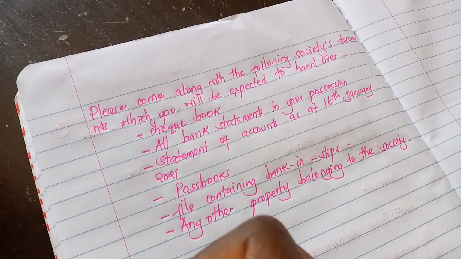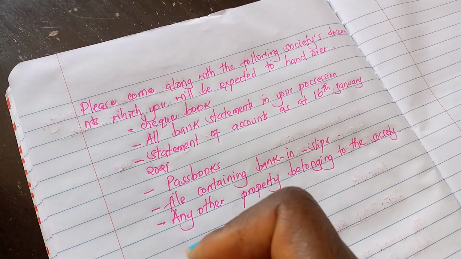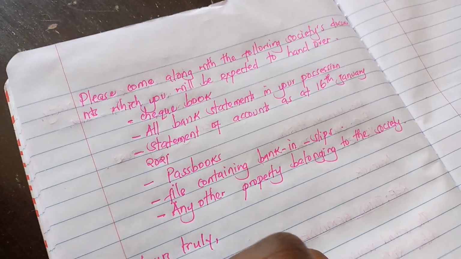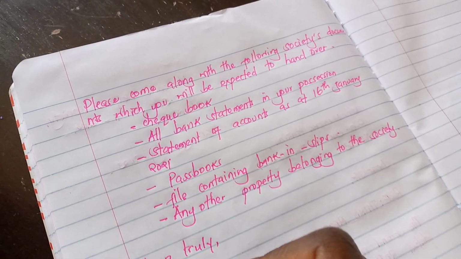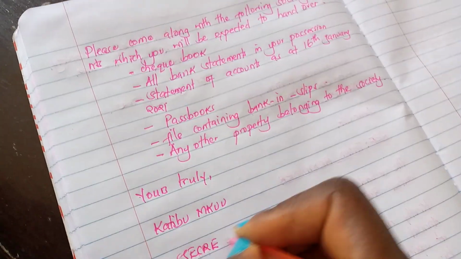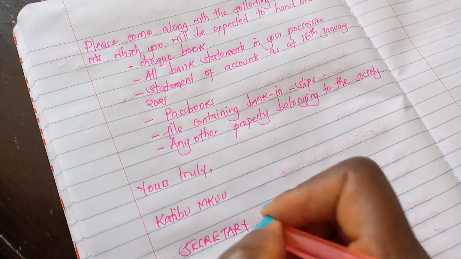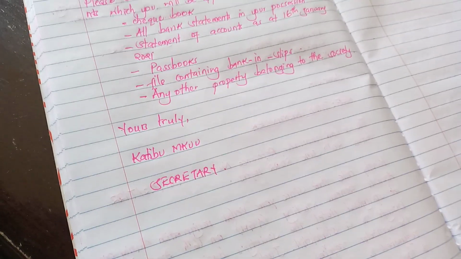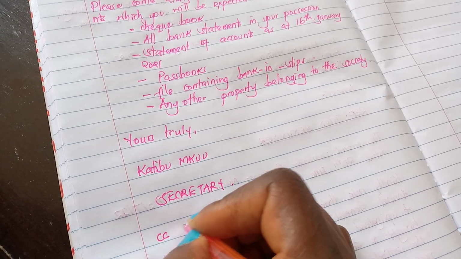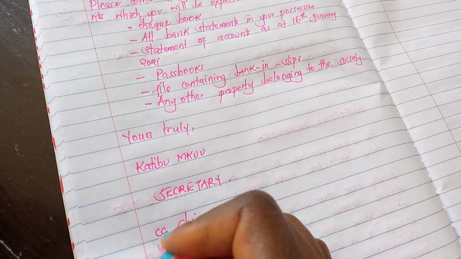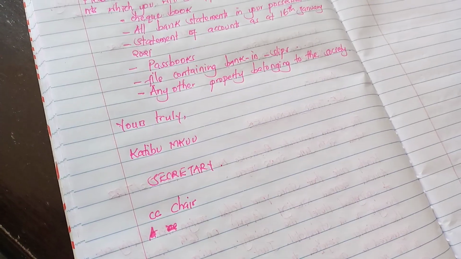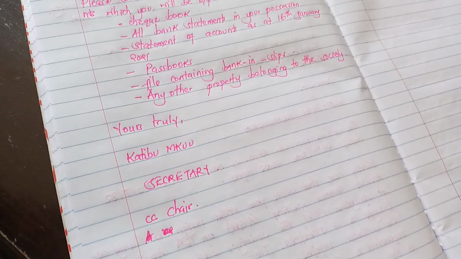Yours truly, you sign off. Katibu Mkuu, and your designation, secretary. We are also told in the question that we should copy this to the chair, so we write CC chair, a reminder. Now that will be okay. When you write just that CC chair, that will be done.